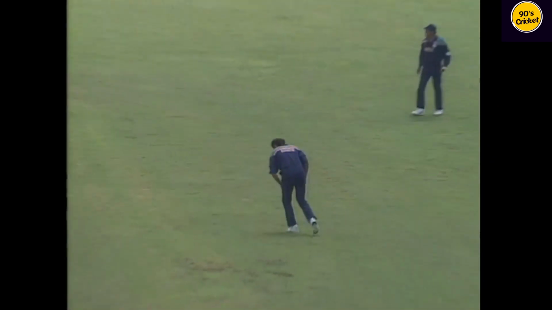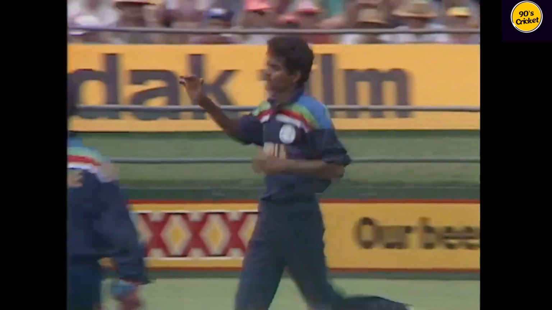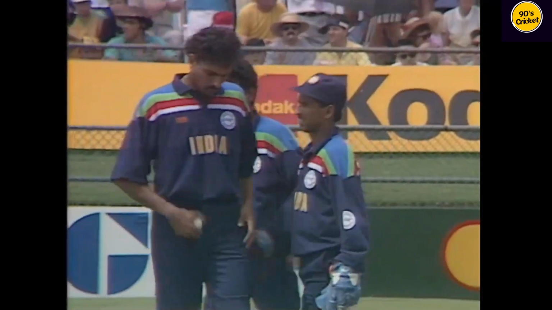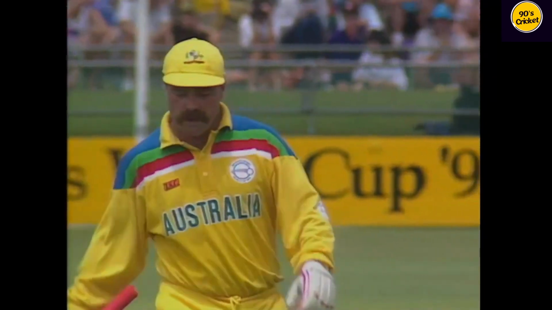And he's gone. Well, there's good bowling. Enticed him down the pitch. Ravi Shastri takes the catch. A beautiful piece of bowling by Raju. Beat him in flight. Didn't quite get to the pitch ball, and it's a vital wicket.